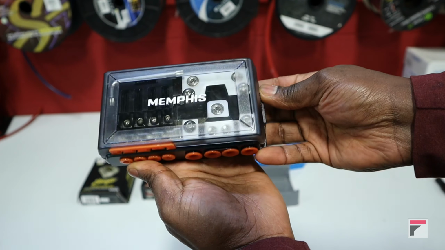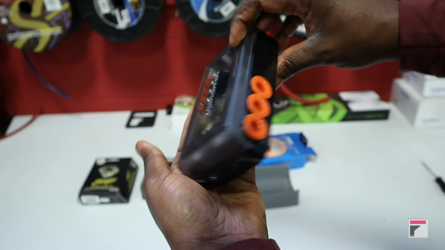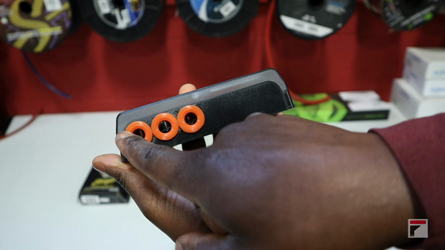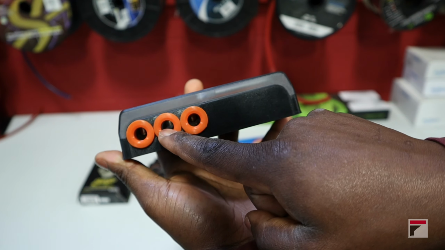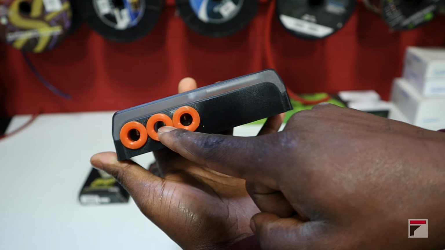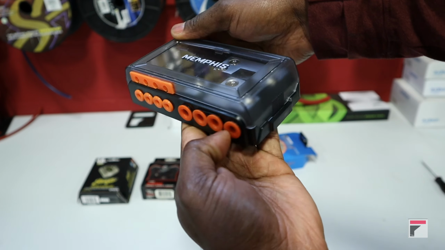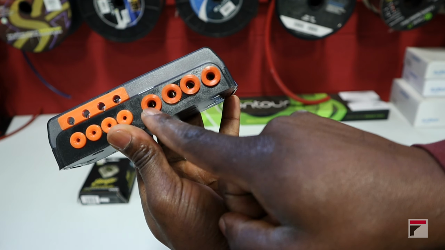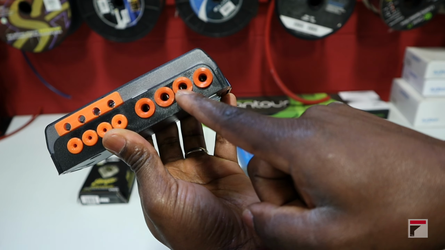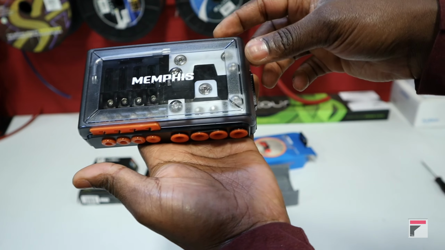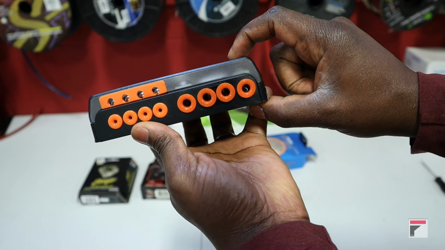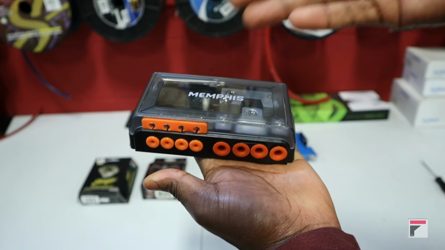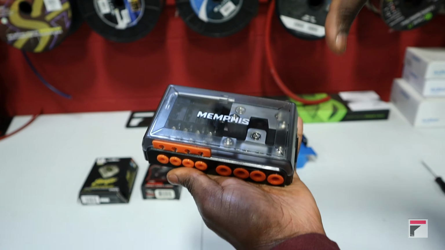Really good looking. So we have 0 or 4 gauge input. So this will be power and power. This would be ground. Power input, ground input. Moving over to the other side, we have power output, ground output, ground output. So you can feed 2 main devices on your amp rack with this power distribution block. Now beside it, it gives you other options for accessories. So let's open it up and check it inside.